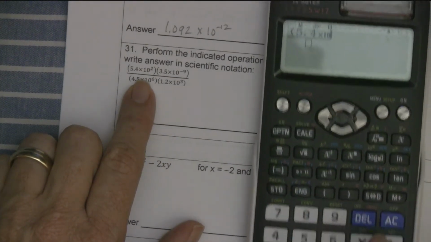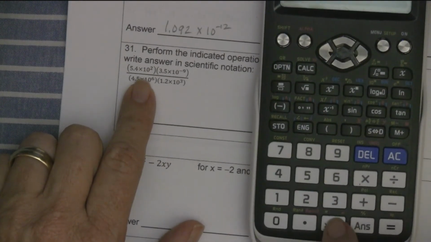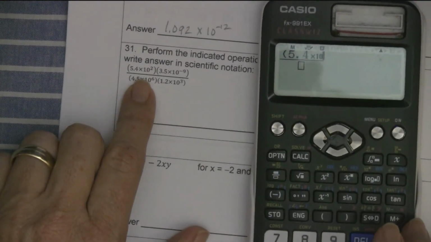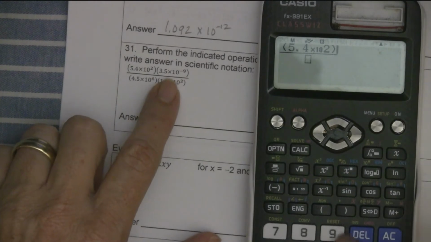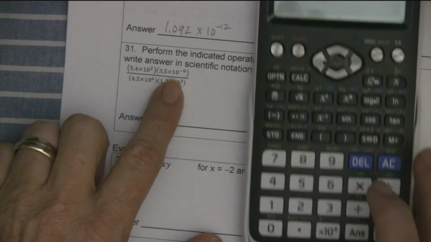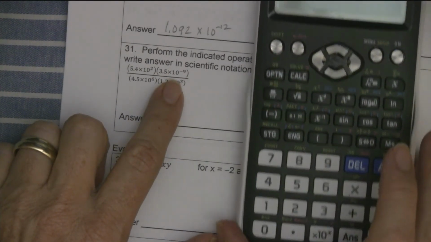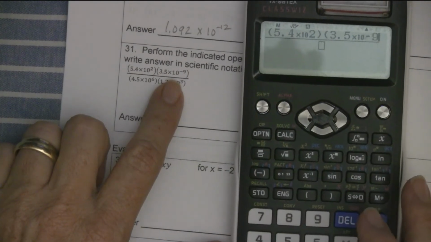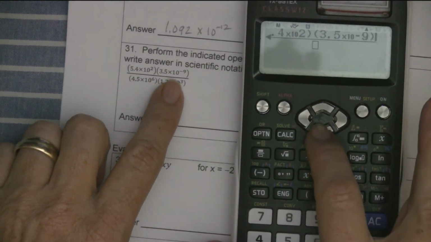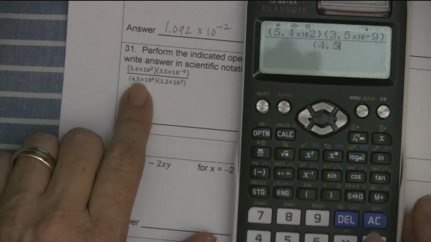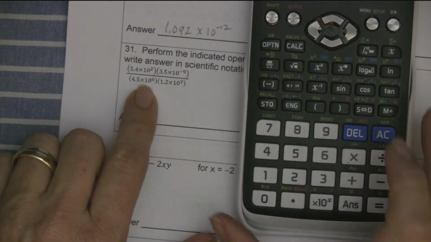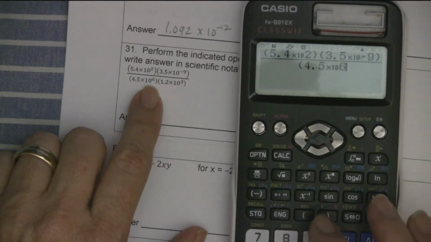5.4 times, did you guys see my scientific notation button right there? And so times 10 to the second, and parentheses 3.5, and then I hit this button right here at the bottom to the -9, and then end here. I know I don't like the way it looks on the screen either. 4.5, and then I'm going to hit the times 10 to the 6.